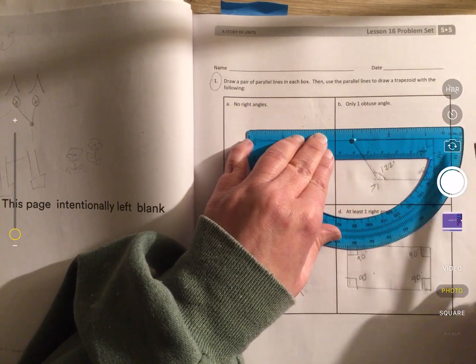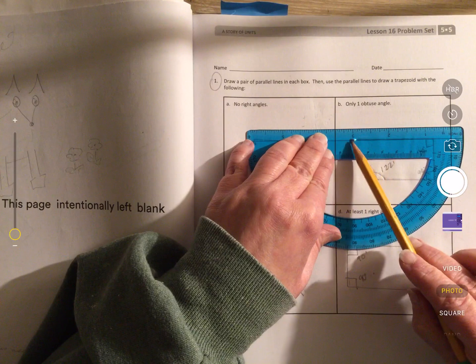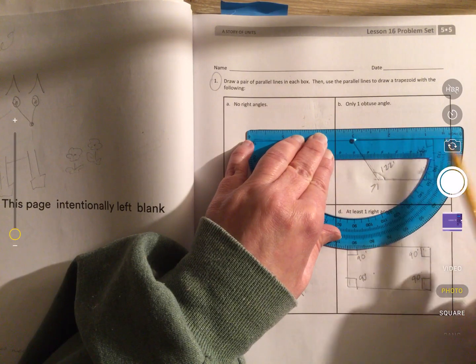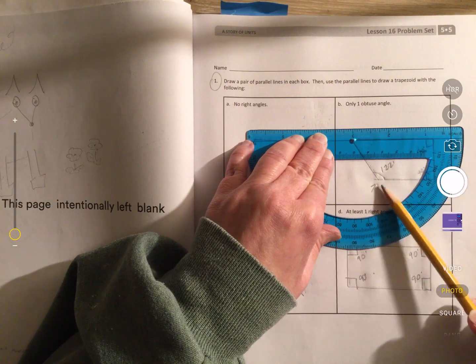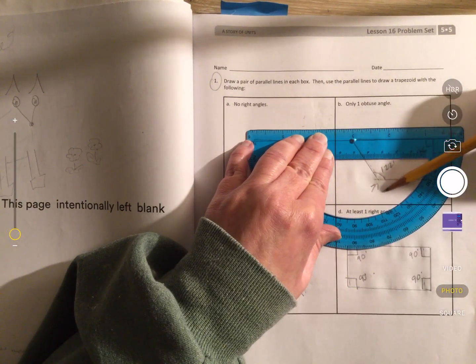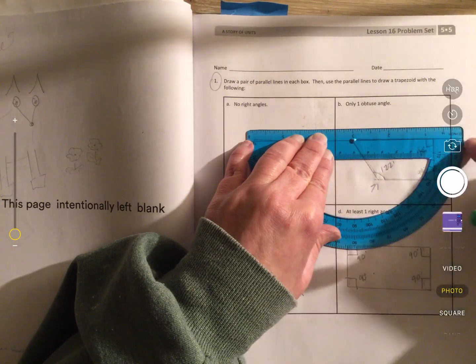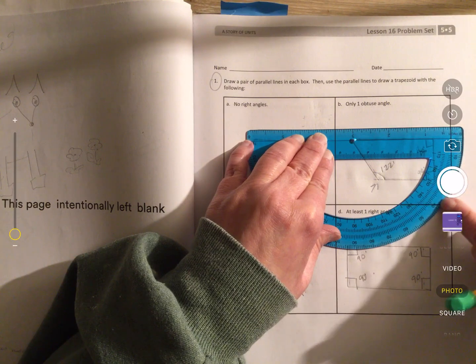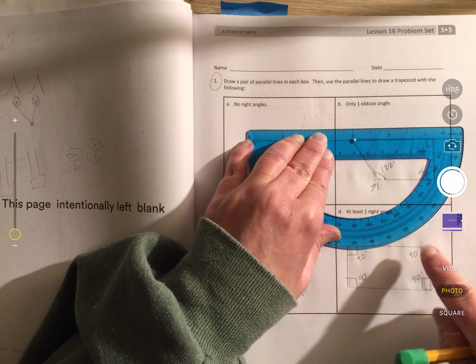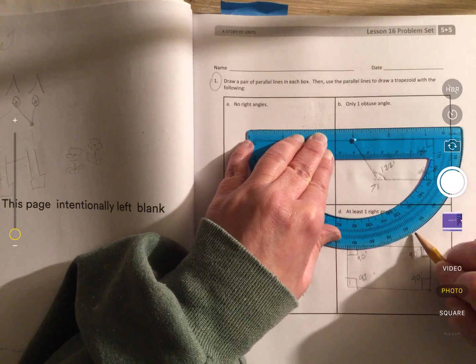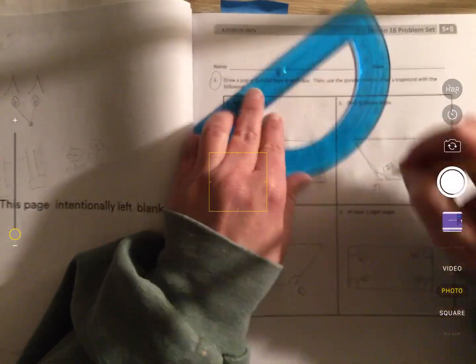Okay, so we line up our vertex, the bottom line side of our shape on the 0, and then we come over here, and we go straight up. We have to go up here, okay, because we're starting at 0, 10, 20, 30, 40, 50, and it's not quite at 60, it's 58.